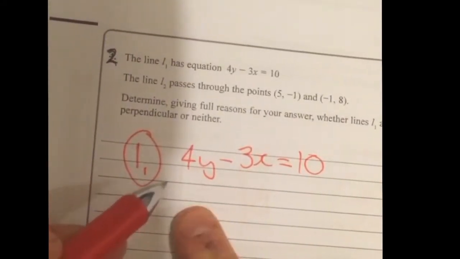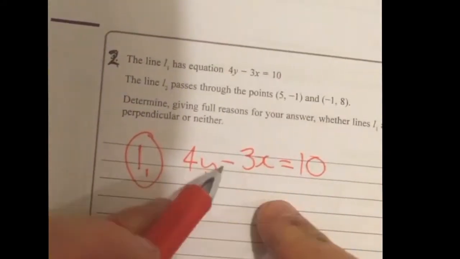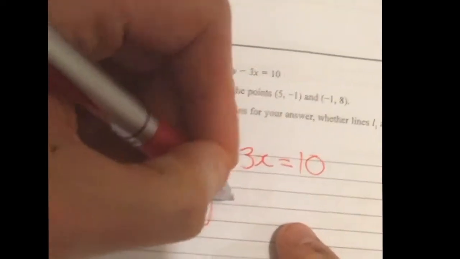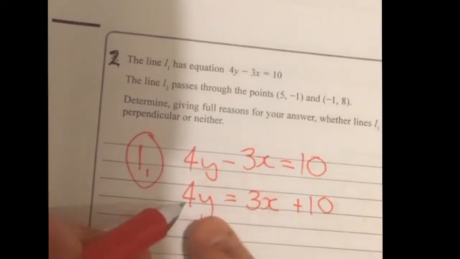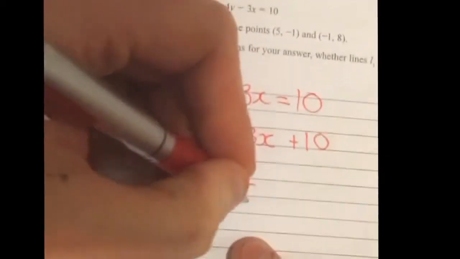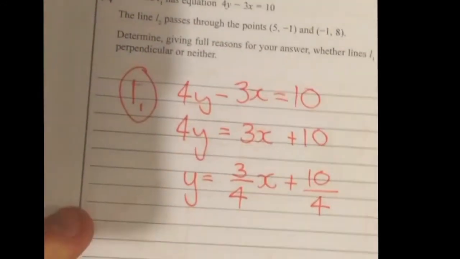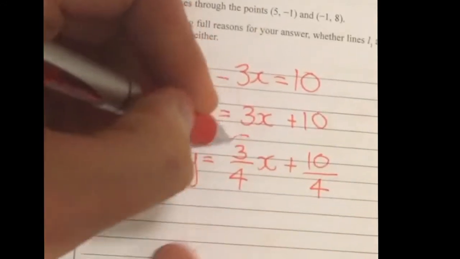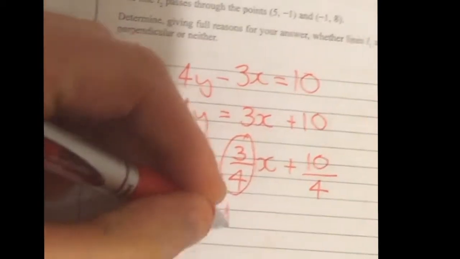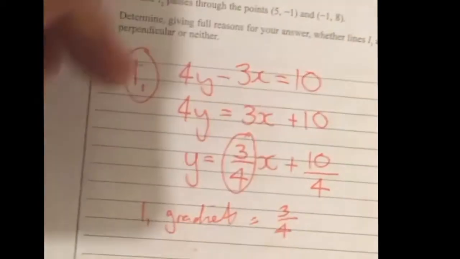To find the gradient of this, we can rearrange it into the form y equals mx plus c and read off the gradient. So I'm going to add the 3x onto the other side, divide by 4, and then we've got our gradient. So the gradient for L1 is 3 over 4. Let's write that down. L1 gradient is 3 over 4.